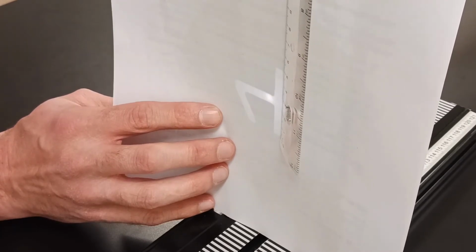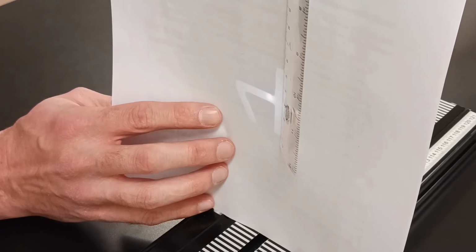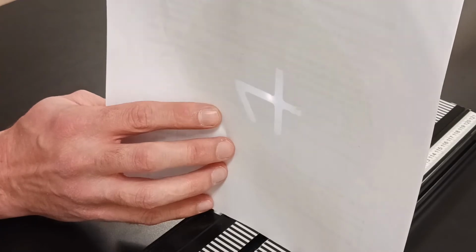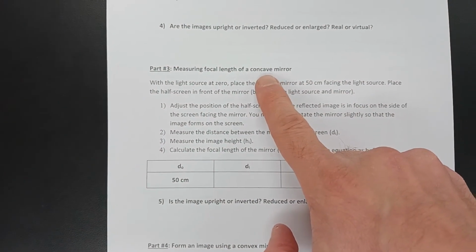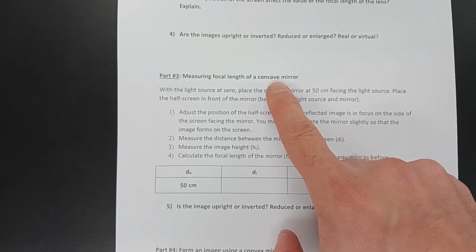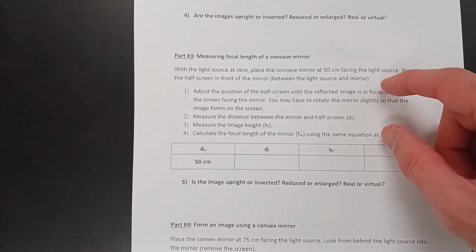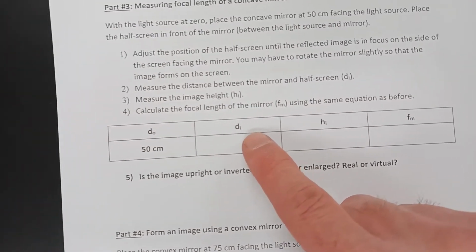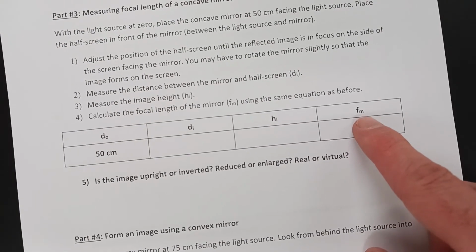And so now we have a height for this image of negative 4.8 centimeters. Now I'm on to part number 3. We want to use a concave mirror, so I'm again following the instructions here. We're talking about measuring the image distance, the height of the image, and calculating the focal length of this mirror.